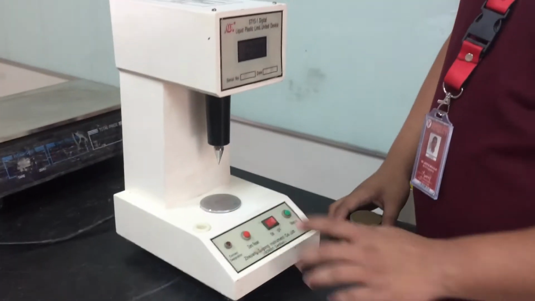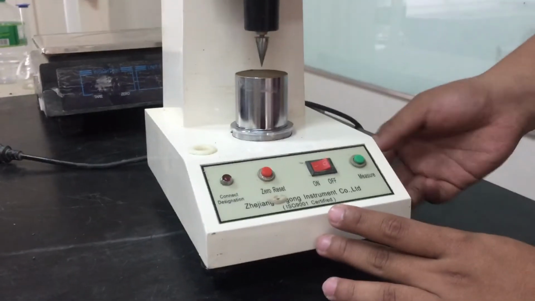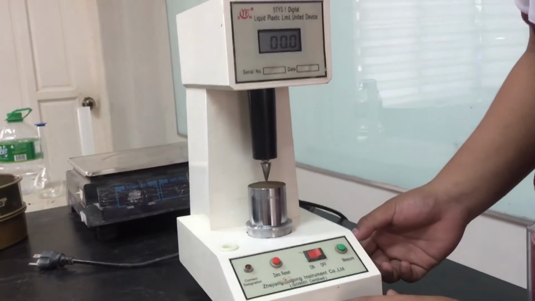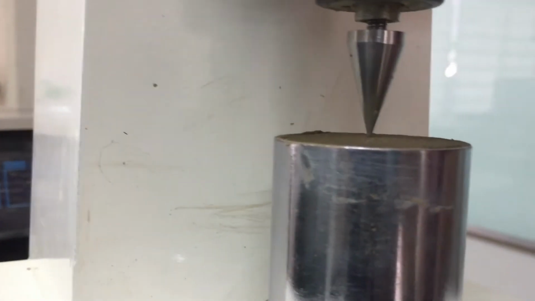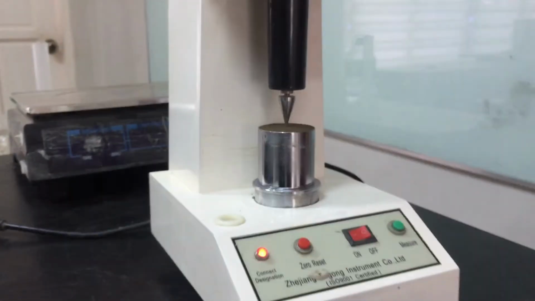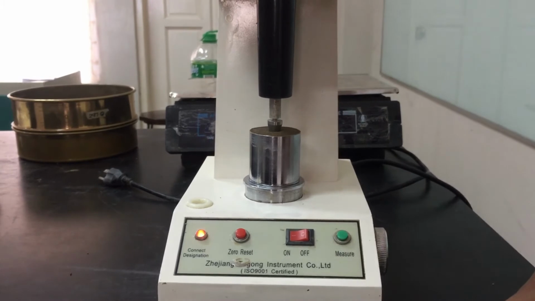Place the apparatus cup with soil paste in the fall cone apparatus. Lower the cone by rotating the knob in counterclockwise direction so that it touches the surface of the paste. And then, release the cone and record the penetration value.